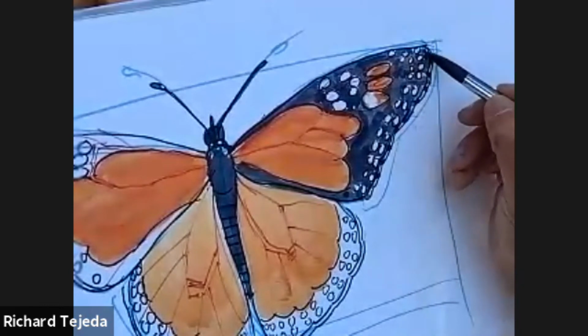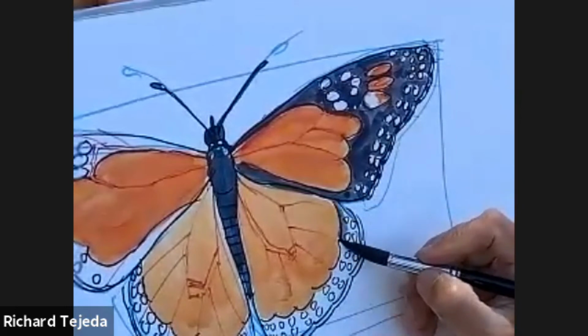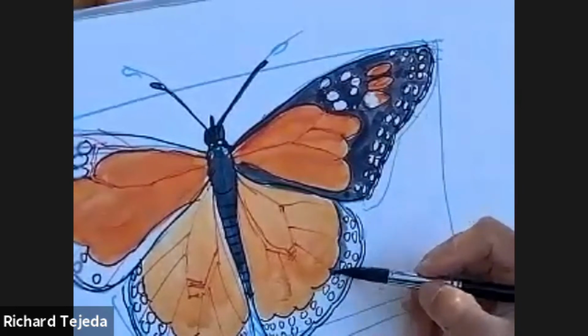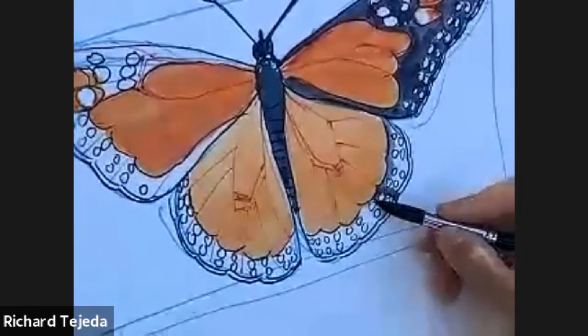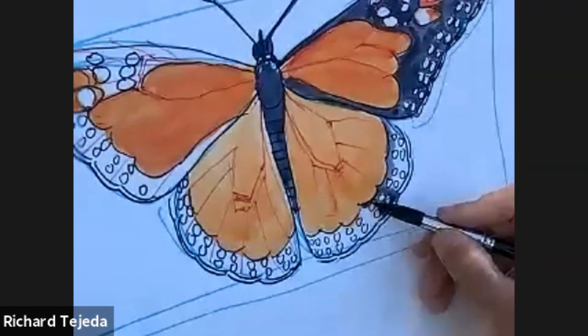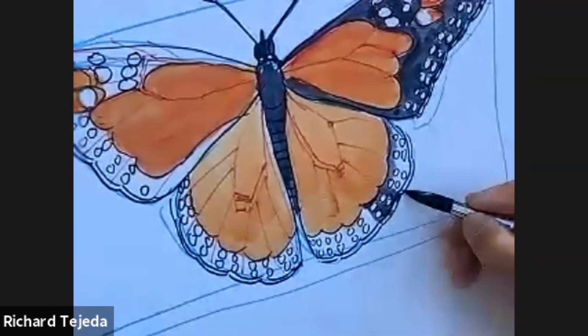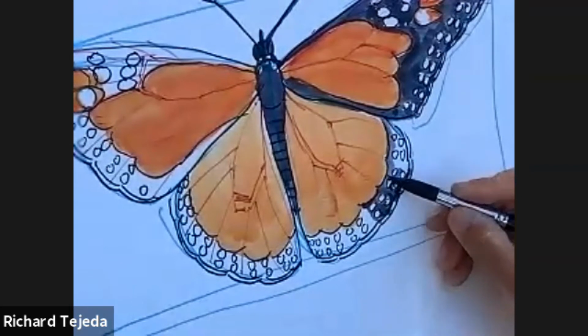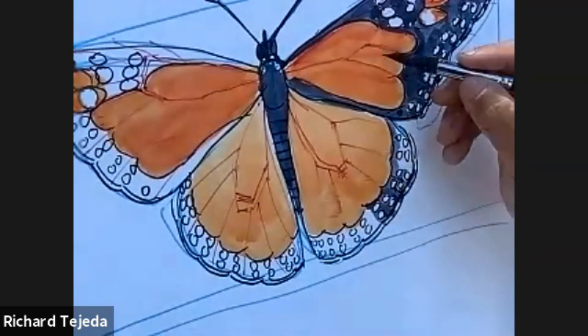You have to do the veins in black too, right? Yeah, you can. Once you get this sort of gray, bluish gray down, you can go over and add shadows. And same with the orange, with darker black or gray. But I mean, the major veins and cells are black. Not all of them. Oh yeah, but you're right.